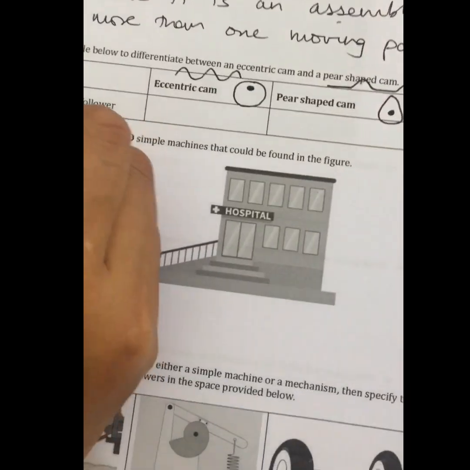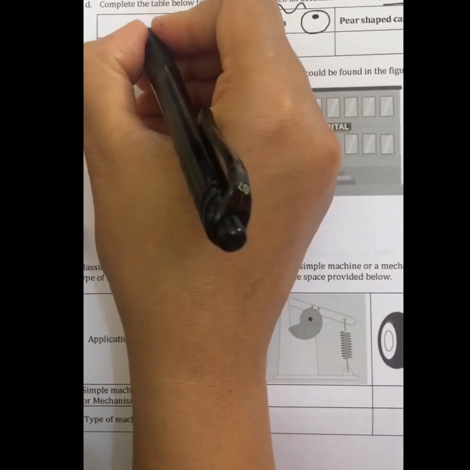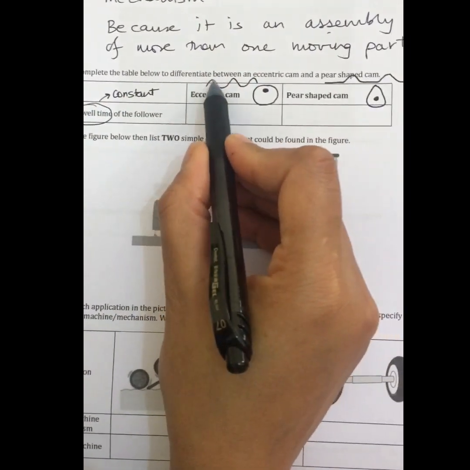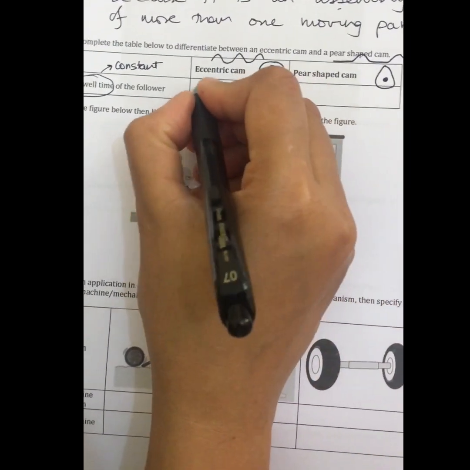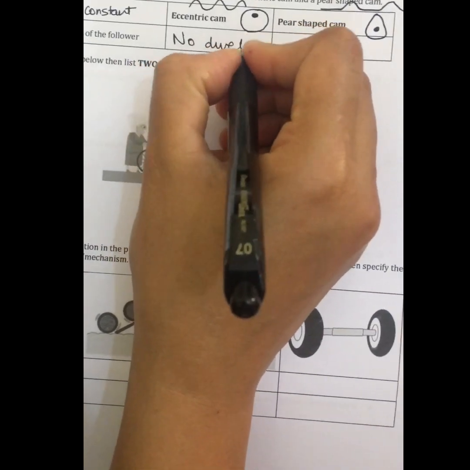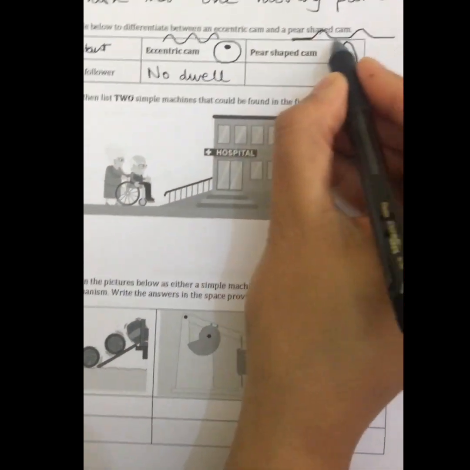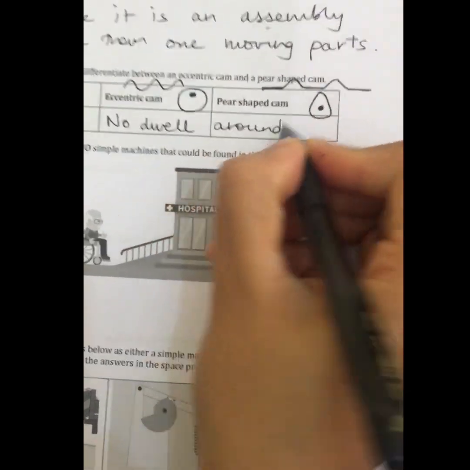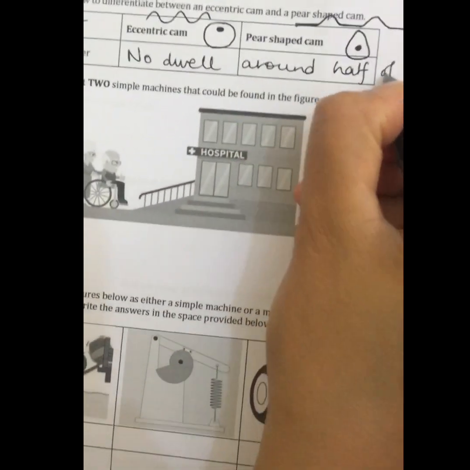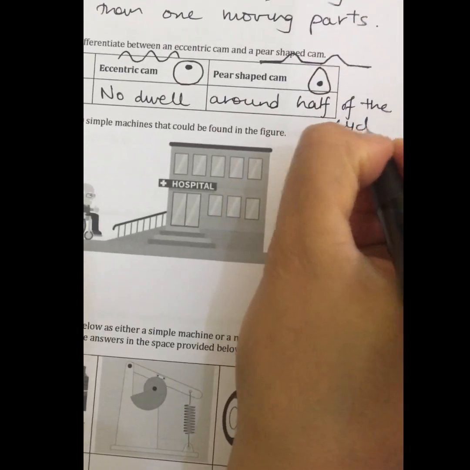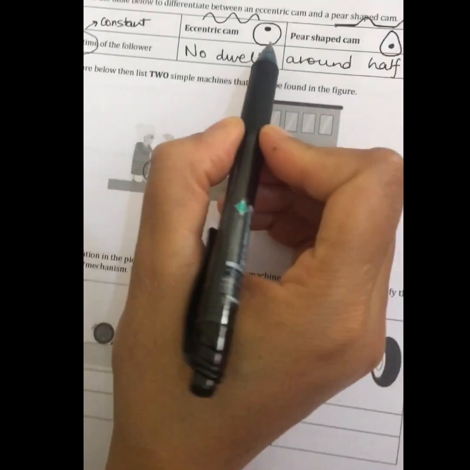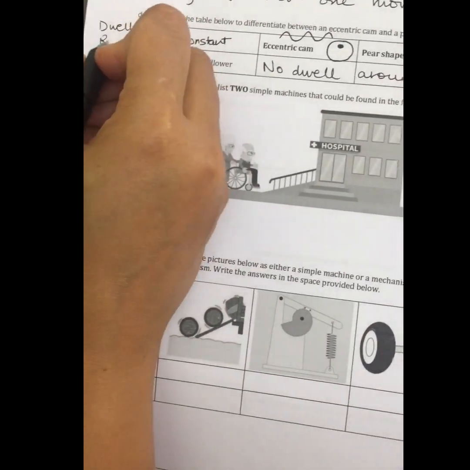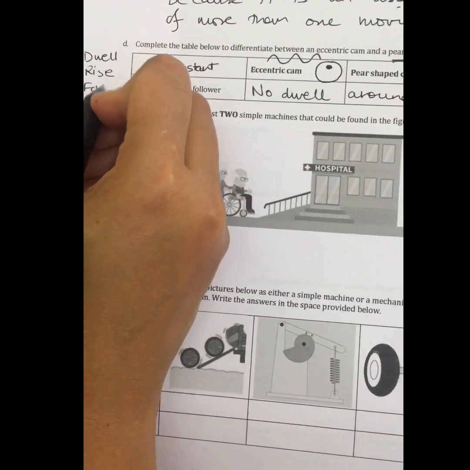So dwell time, when they say dwell, they mean it's not moving or it's constant. Does it stay constant in this? No, so there's no dwell time. Does it stay constant in this? Yes. So around half of the time, half of the cycle it dwells. Remember, your cam can cause the follower to dwell. Dwell means to stay constant, or to rise, or to fall.